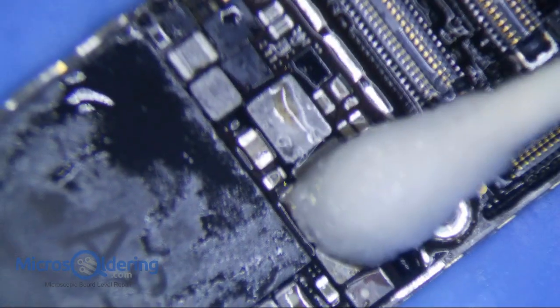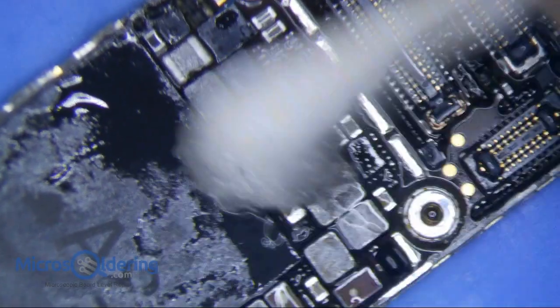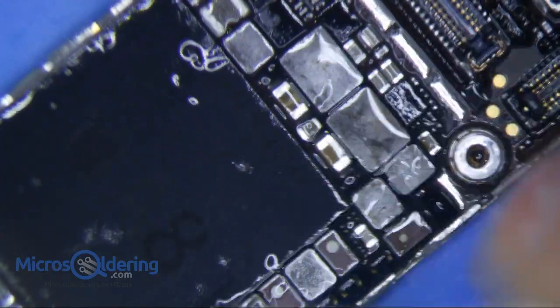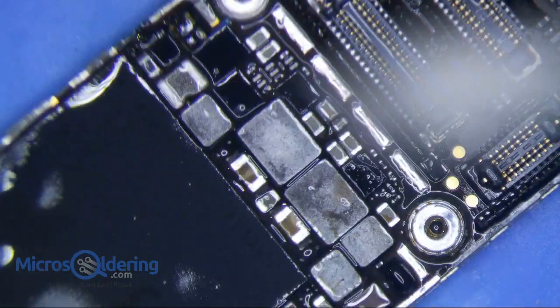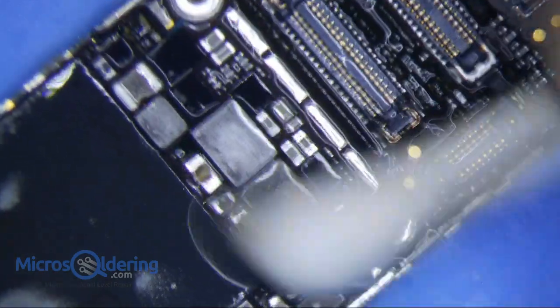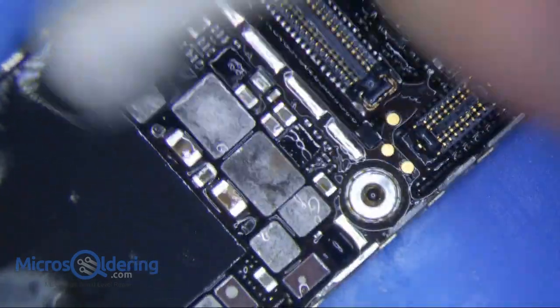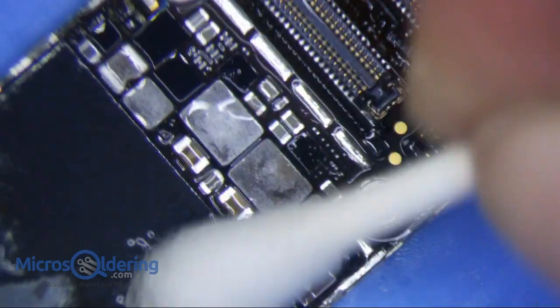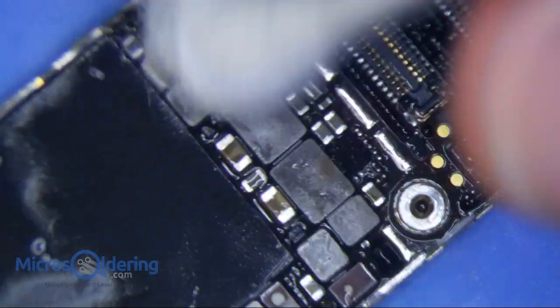Alright, so let's power it up. Let's clean it up a little bit with some IPA. Alright, so clean it up a little bit, and hopefully it works.